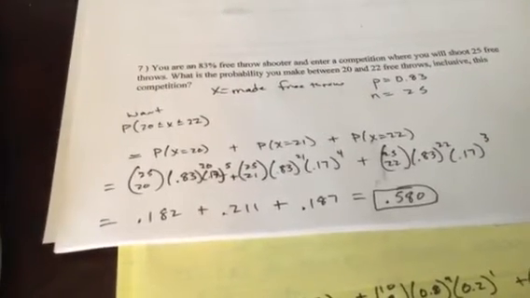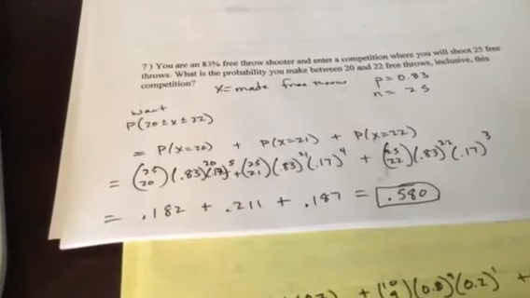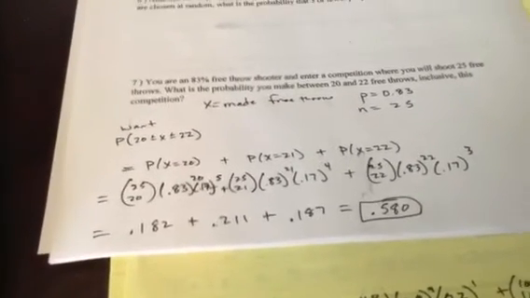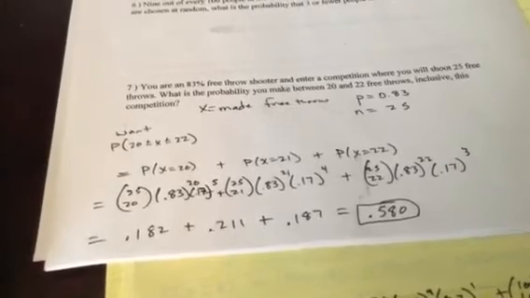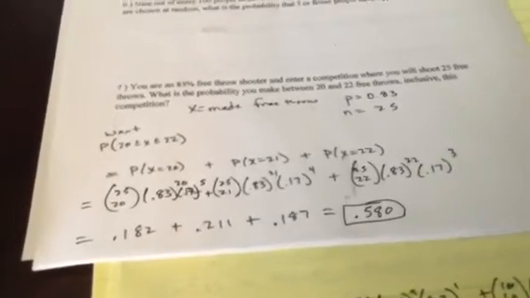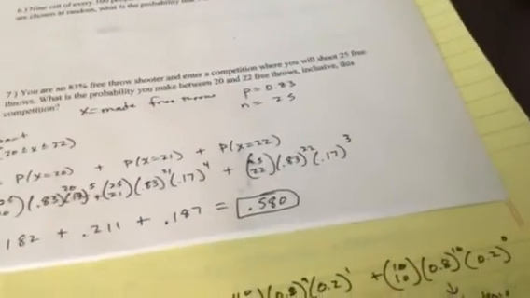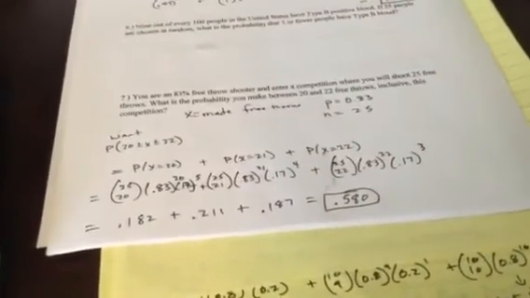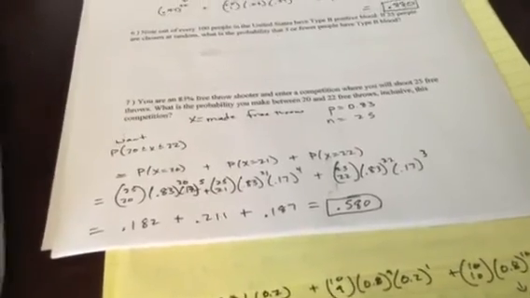So probability X is 20 is 25 choose 20, 0.83 to the 20th, 0.17 to the 5th, plus 25 choose 21, 0.83 to the 21st, 0.17 to the 4th. Plus 25 choose 22, 0.83 to the 22nd, 0.17 to the 3rd. Add them all up. All right, again, take your time, practice using your calculator. I wanted to do one more because you might have to use the complement on some questions.